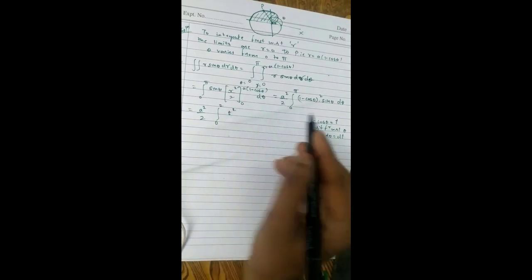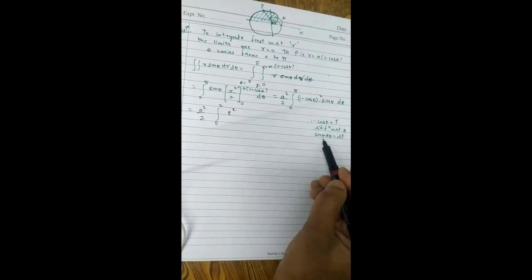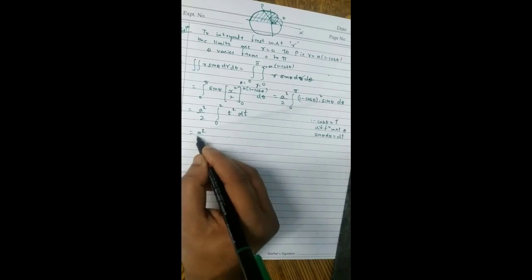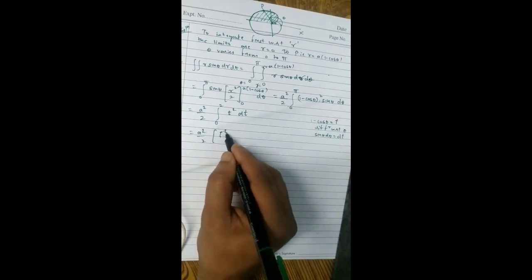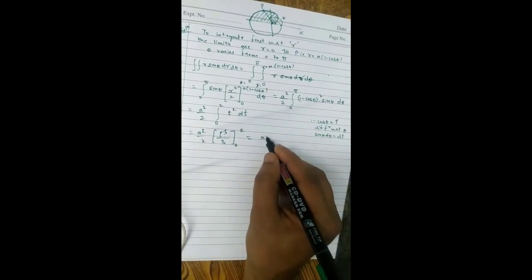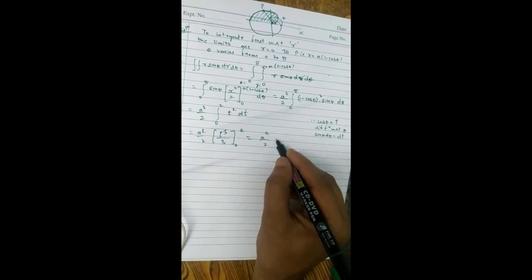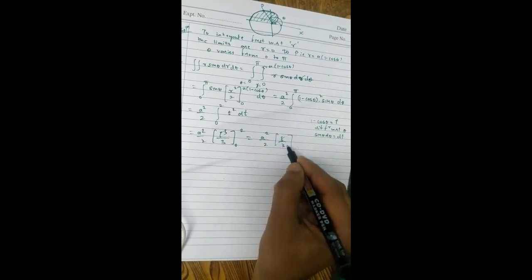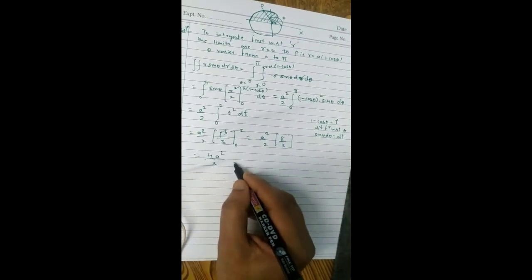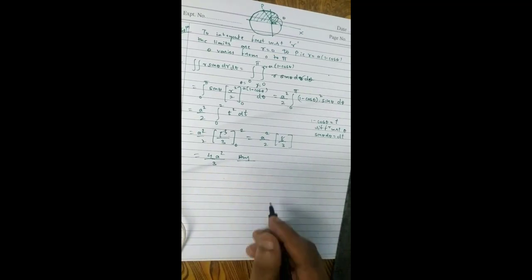It turns out to be t square, and sin theta d theta is nothing but dt. So a square divided by 2, this turns out to be t cube divided by 3, from 0 to 2, which is a square divided by 2 times 8 by 3, which is equal to 4a square divided by 3, and that turns out to be your answer.